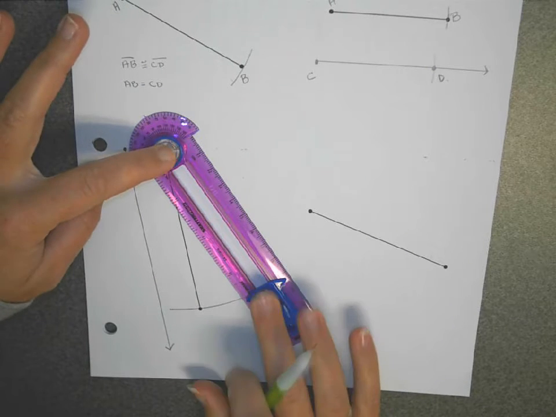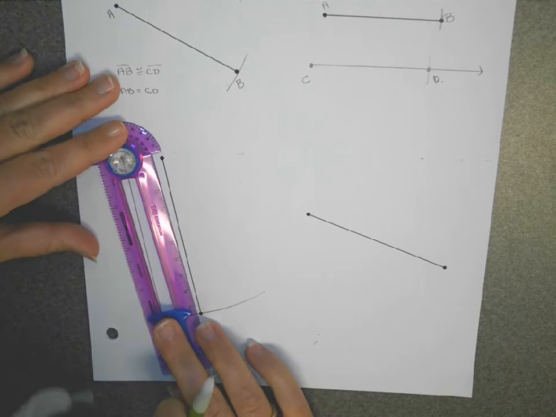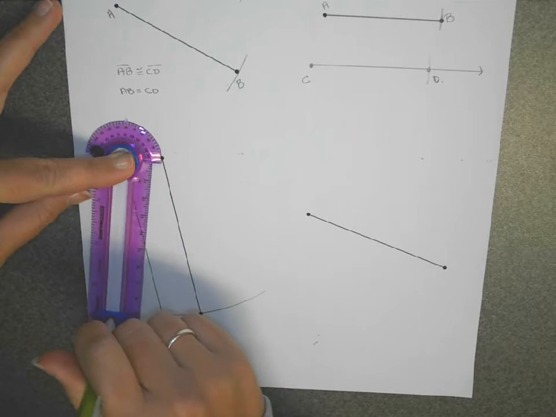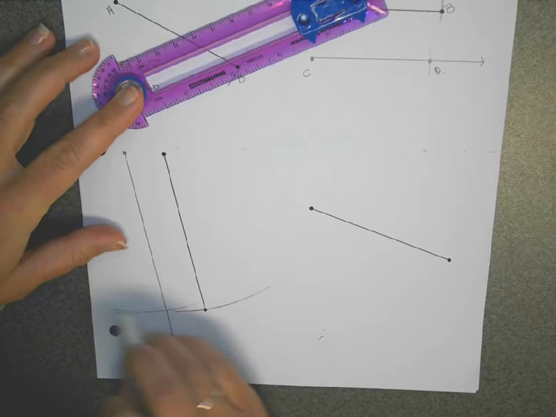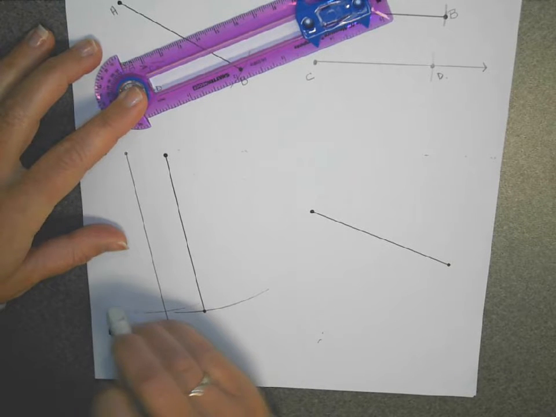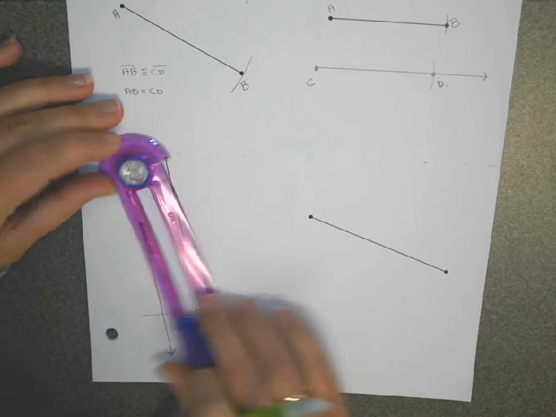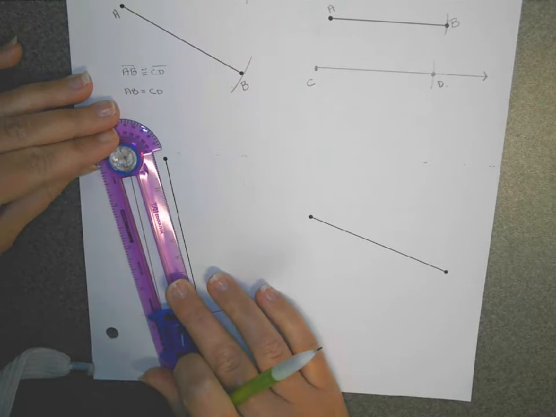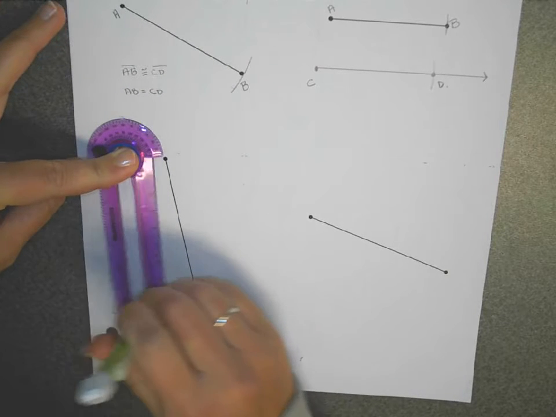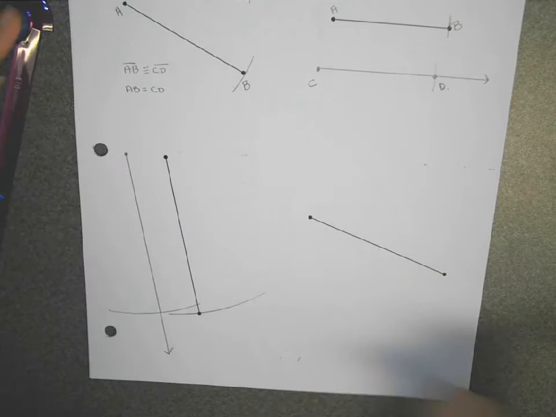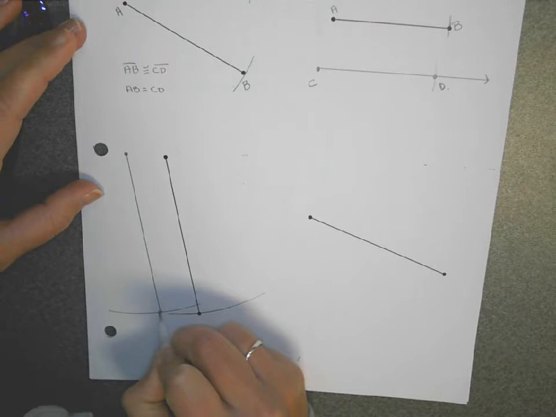Since I used my compass to measure this distance, I'm going to copy this distance right over here on this one as well. See how that happened? That's because I did not keep my pencil to the inside. So if I redo it again, there we go. Now I kept it to the inside, it looks good. This would be the other endpoint.